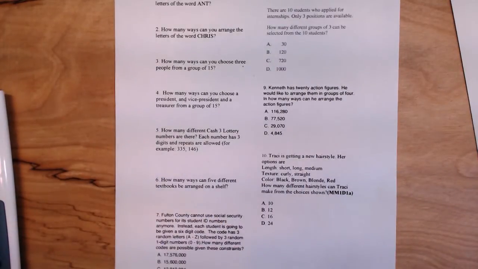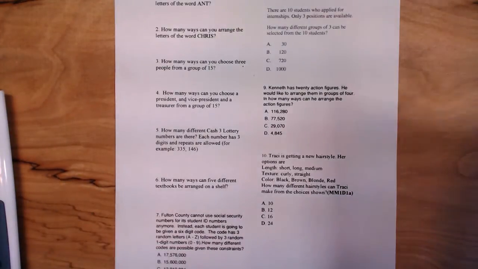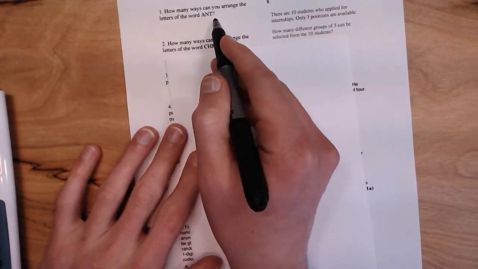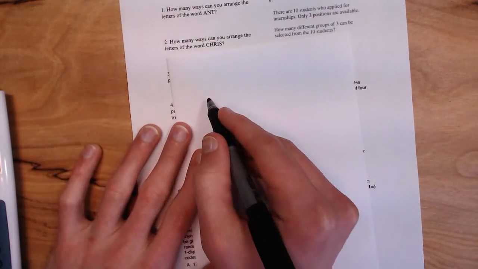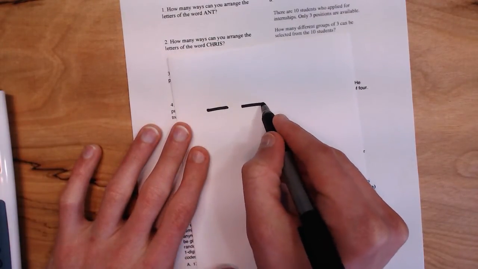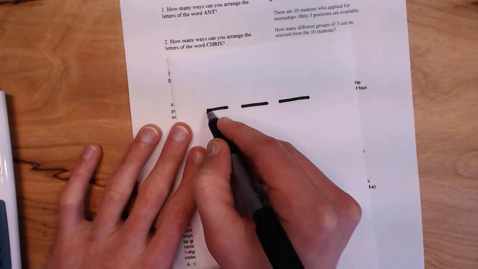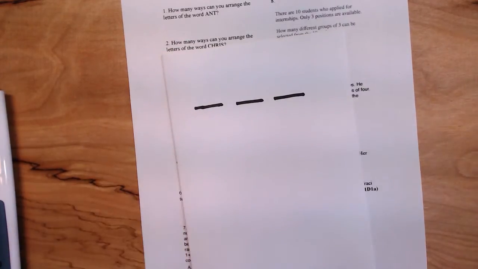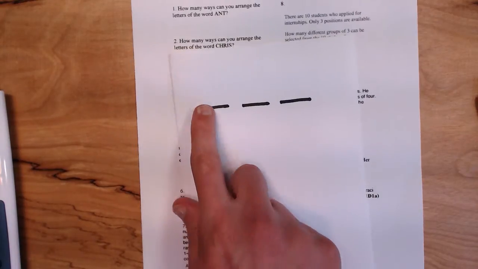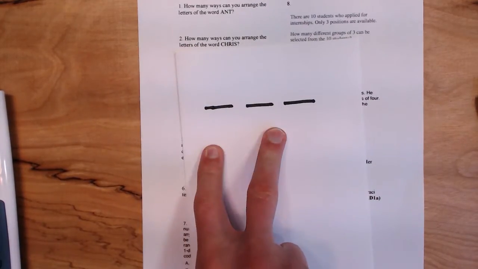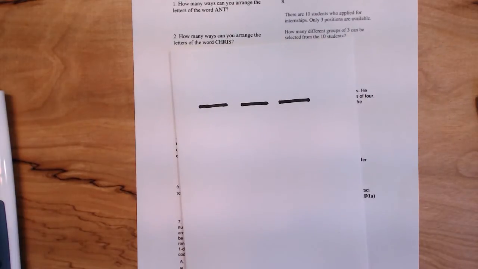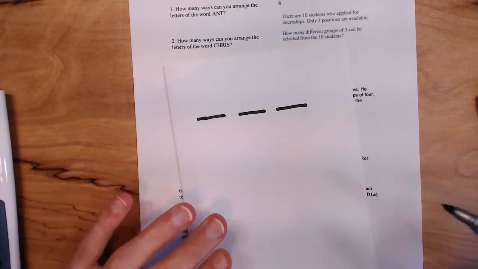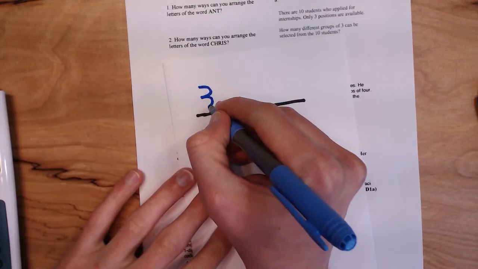and we'll come back and make sure we get the same answer with our fancier method. For our fancy method, we're going to draw a blank for each of the possible spaces, essentially. For each letter, we're going to draw a blank. So 1 blank, 2 blanks, 3 blanks. This represents 1 blank for each letter. And now for each blank, I'm going to fill in the number of options we have when we fill in that blank. So in my first blank, I could put A, I could put N, or I could put T. So how many total options are there? There's 3.